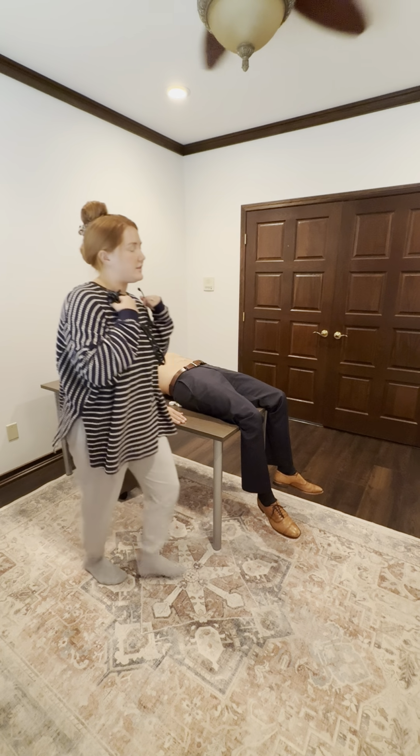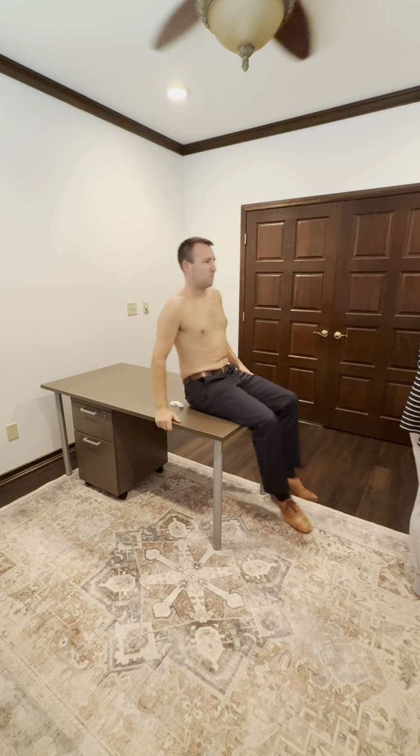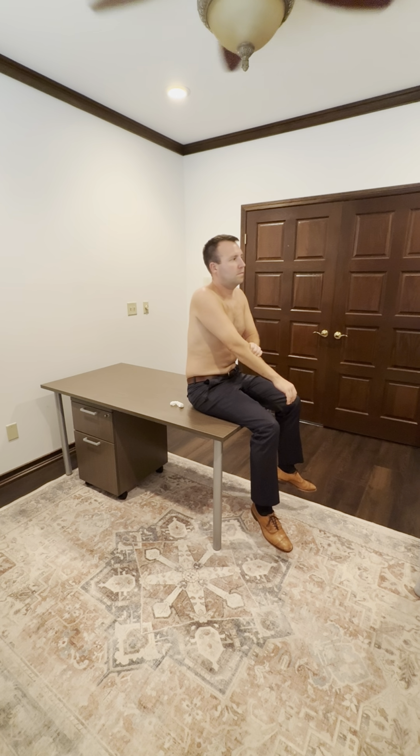Very good. You can go ahead and sit up. So it did entirely fade in the lower lobes for that whisper.